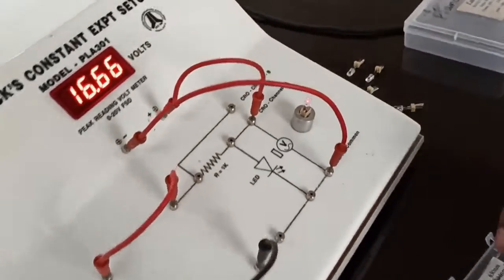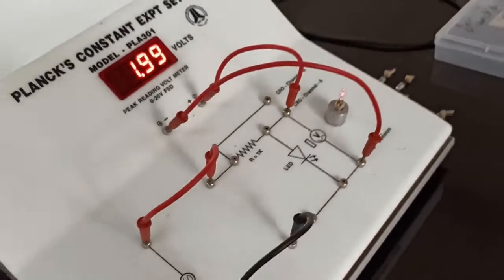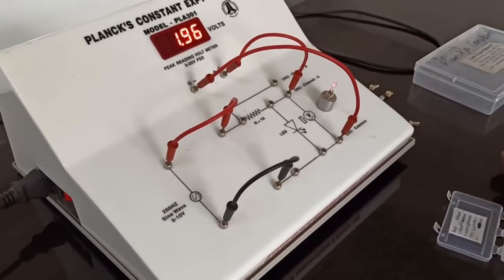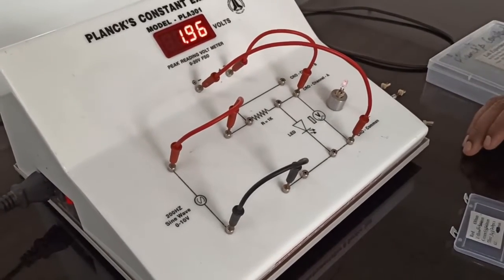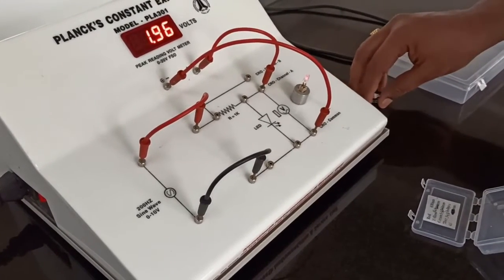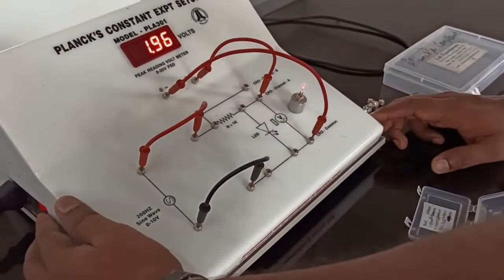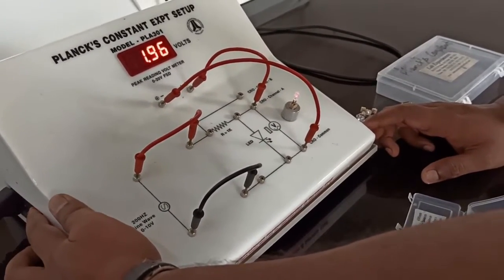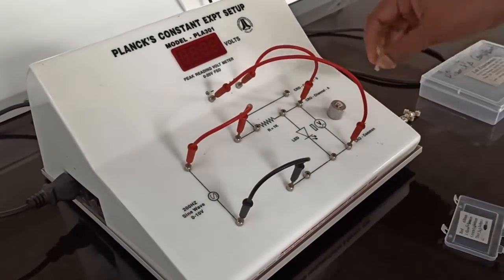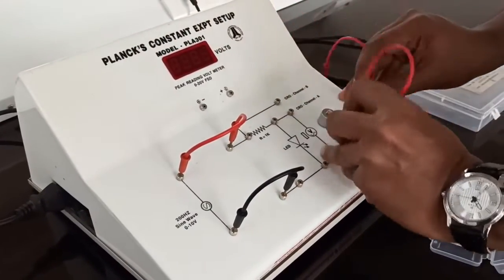This is the final one, the red color, and gradually you may also find an important note here. If the wavelength increases, the corresponding barrier voltage also decreases. Please everyone, observe it. Once you have noted the corresponding readings, switch off, remove the LEDs, and also remove the connecting wires.